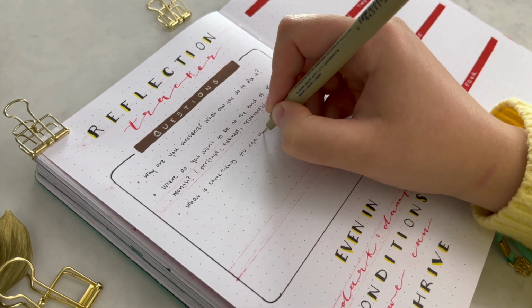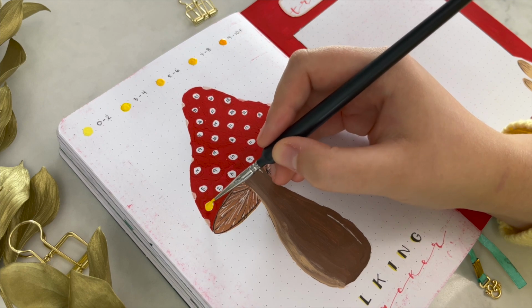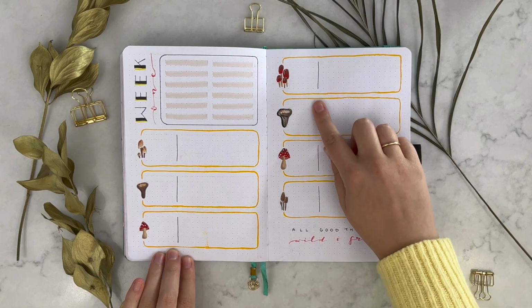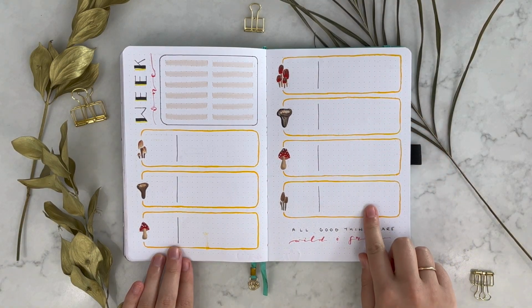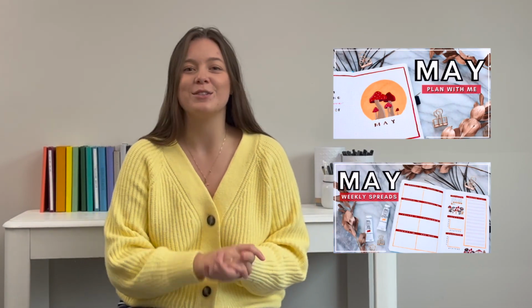In this video I'm going to be showing you how I filled out my May plan with me for 2022. If you haven't already seen my mushroom theme, I go through both the general setups, but also show you my weekly spreads, which is a little something different. I'll have both of those videos linked up above and in the description box down below for you. Remember, my spreads might be a little bit different than yours, but here's how I fill out my bullet journal.